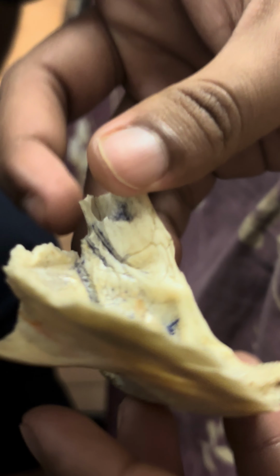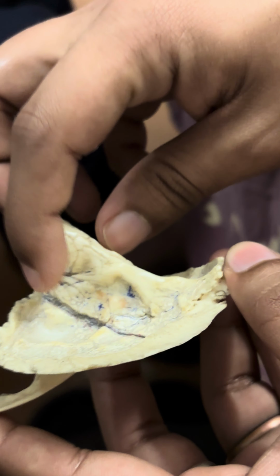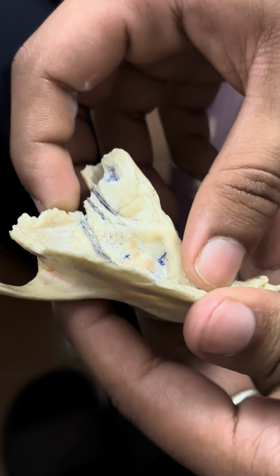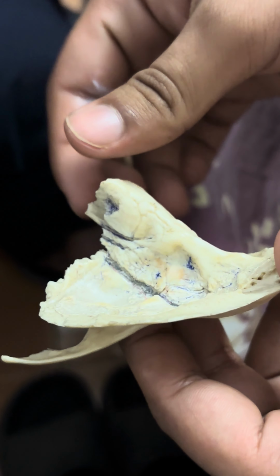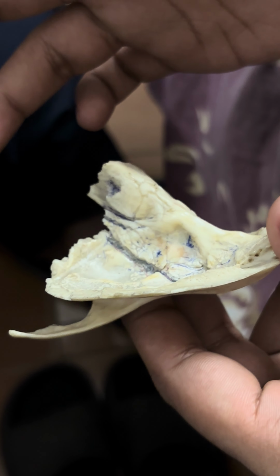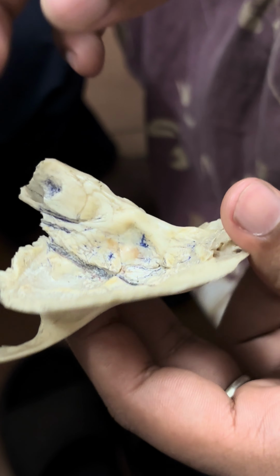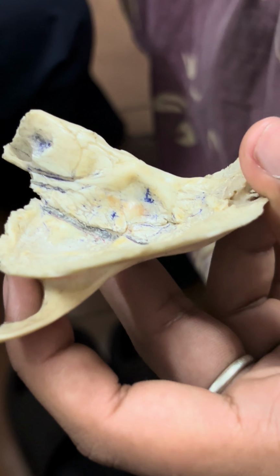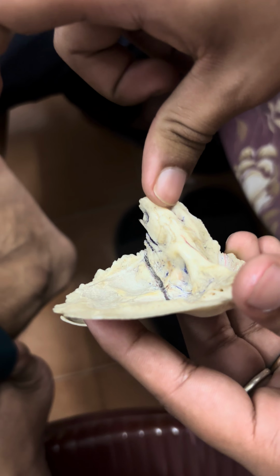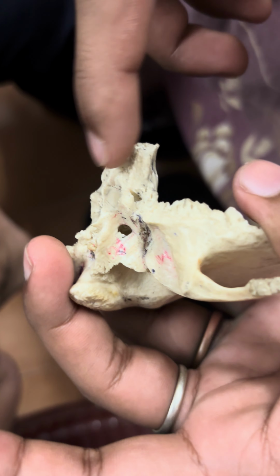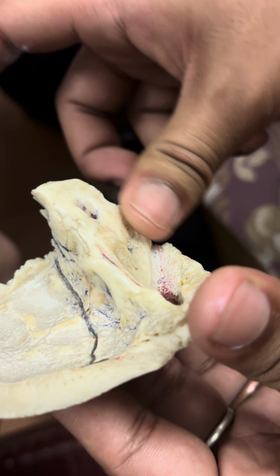Now we are coming to the important pyramidal structure known as the petrous part of the temporal bone. It has a base and an apex. The base is formed by the squamous part and the mastoid part. This is the base. This is the apex, up to the foramen lacerum. Now, how many surfaces and borders does it have? It has three surfaces and three borders. The surfaces are the anterior surface, posterior surface, and inferior surface. The borders are the superior border, anterior border, and posterior border.